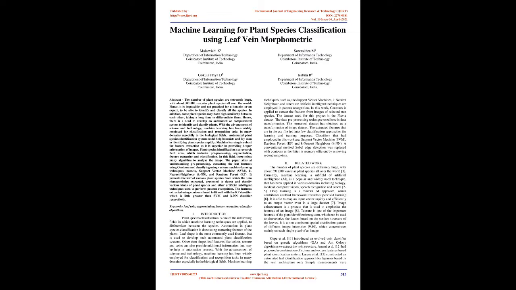Plant species identification is a research field area, which includes pre-processing, segmentation, feature extraction and classification. In this field, there exist many algorithms to analyze the image. The paper aims at understanding pre-processing, extracting the leaf features using contours and classifying using various machine learning techniques, namely, support vector machine, SVM, Nearest-Neighbour, KNN, and random forest, RF.